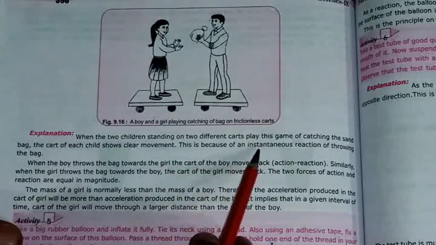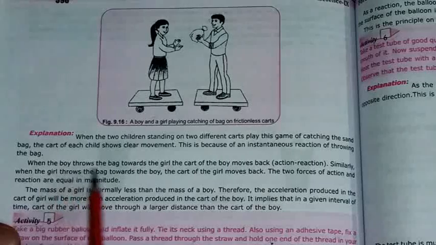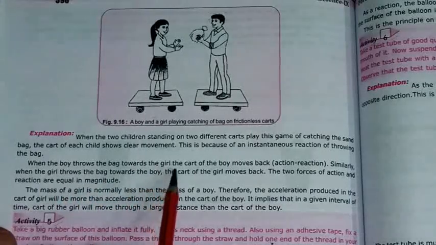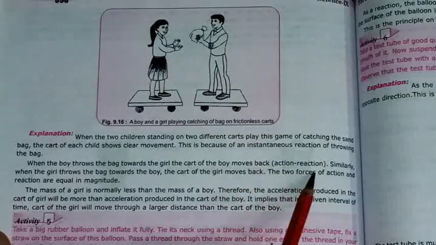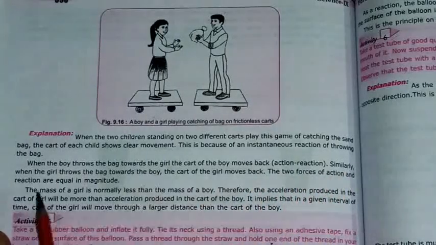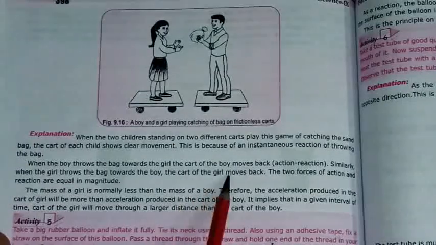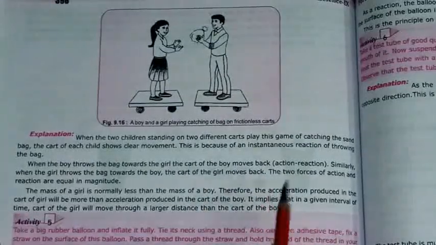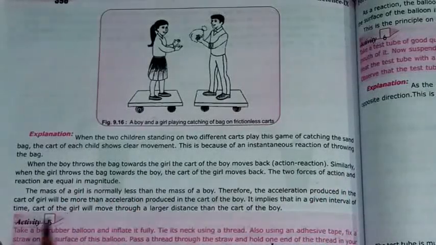This is because of the instantaneous reaction of throwing the bag. When the boy throws the bag toward the girl, the cart of the boy moves back: action, reaction. Similarly, when the girl throws the bag toward the boy, the cart of the girl moves back. The forces of action and reaction are equal in magnitude.